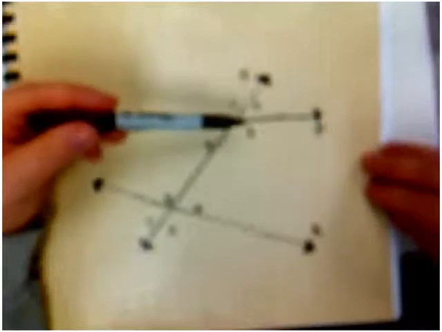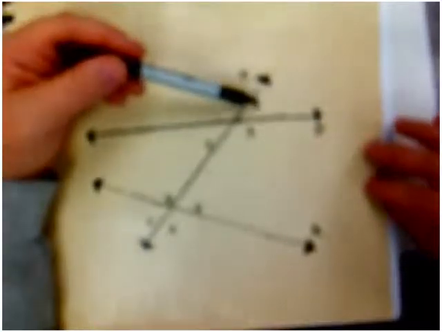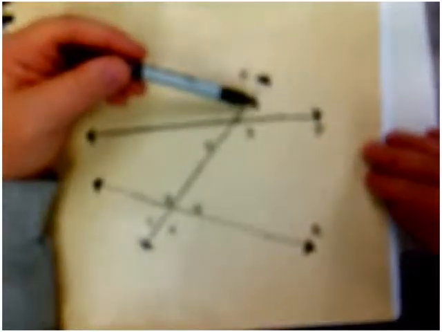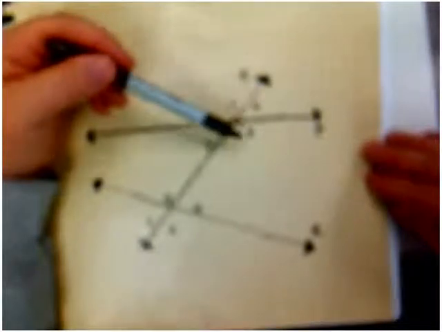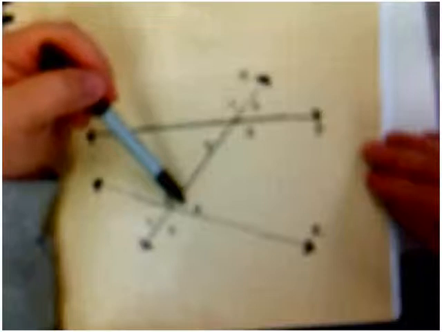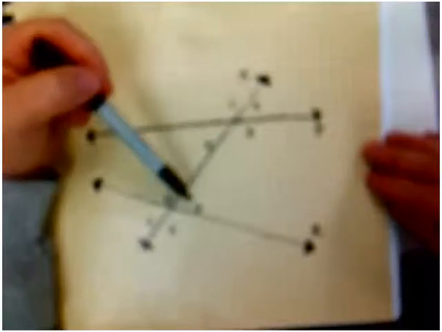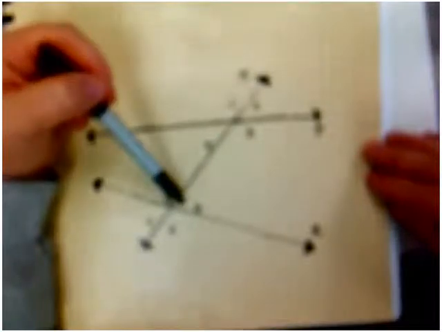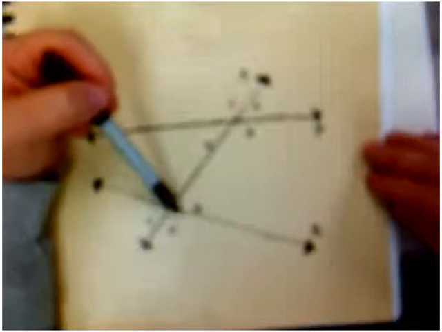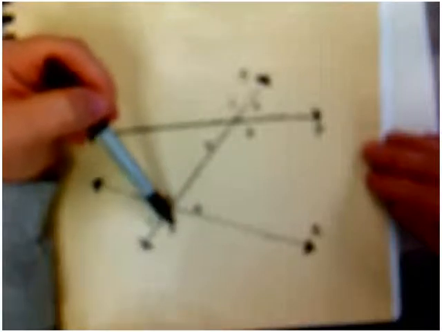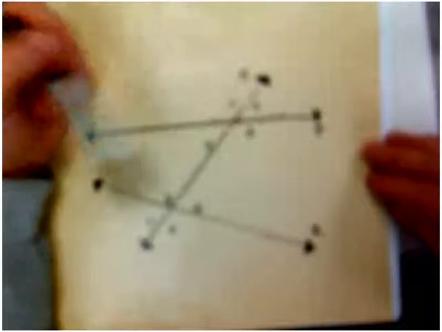Go to the other side of your transversal, the right side, all the way up to the top, and you have an exterior angle 2, so its corresponding angle would be on the interior at the different vertex, so that would be 6. 2 and 6 are corresponding. And then 8, which is just below 6, is an exterior angle, and its corresponding angle would be 3. So 8 and 3 are corresponding.